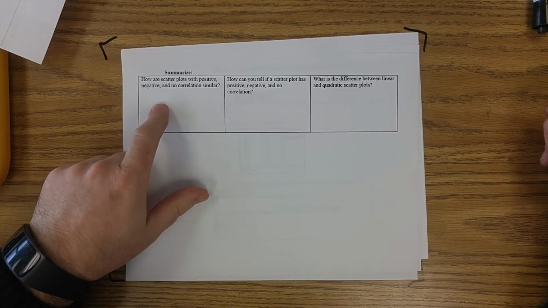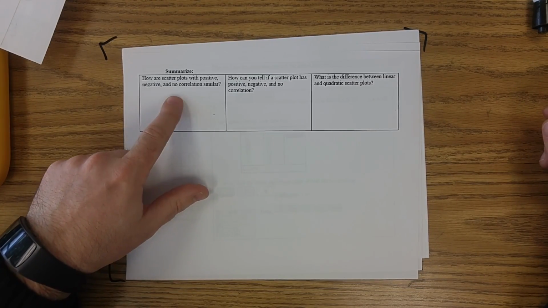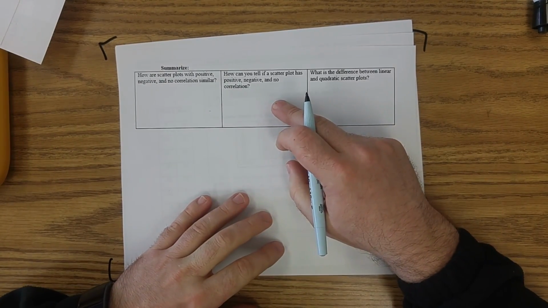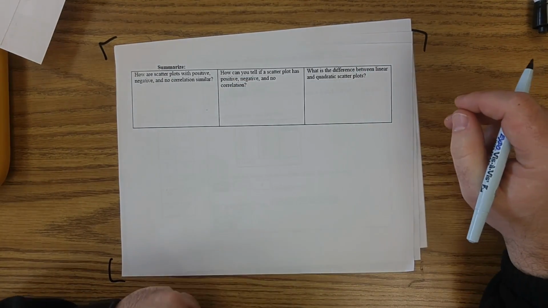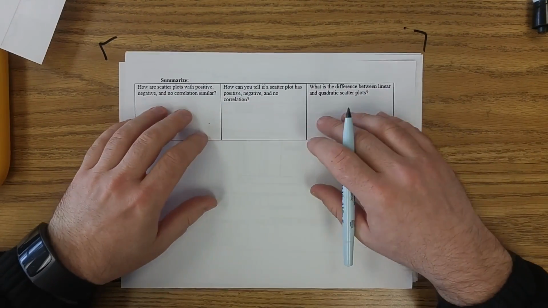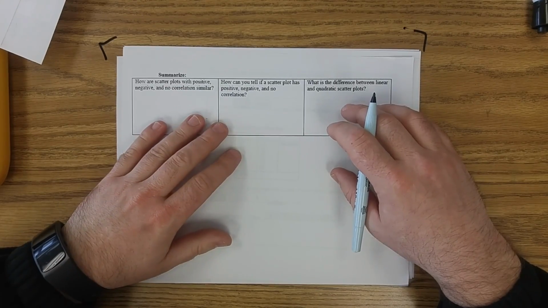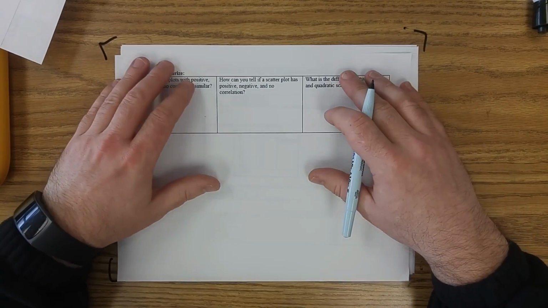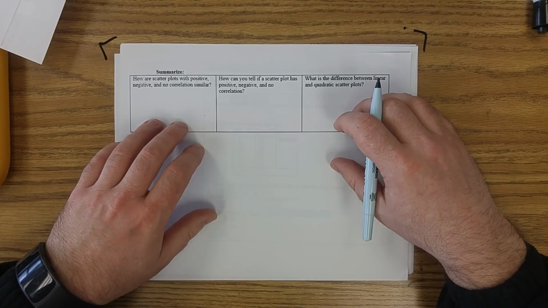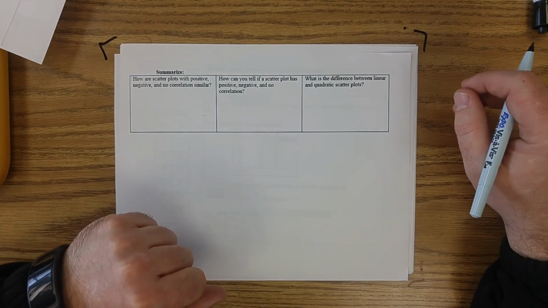How are scatter plots with positive, negative, and no correlation similar? How can you tell if a scatter plot has positive, negative, or no correlation? And what is the difference between linear and quadratic? Pause it. Put some thought into these. Take a couple minutes, write in complete sentences. Don't just write a couple words down. Answer these thoroughly. And when you're done, come on back and I'll give my thoughts.